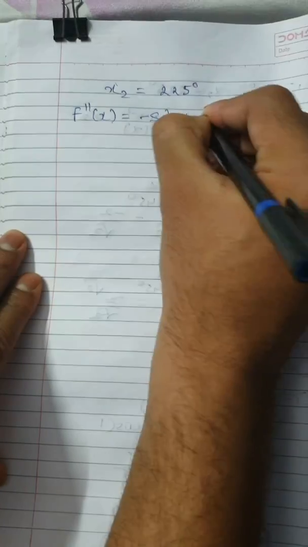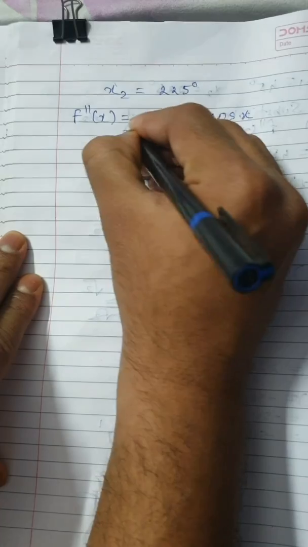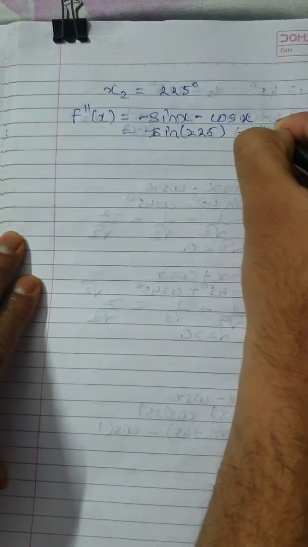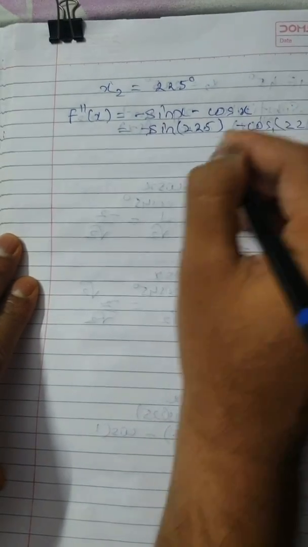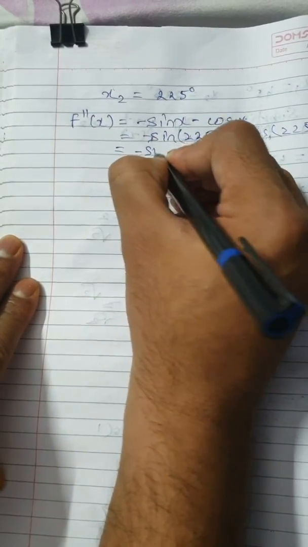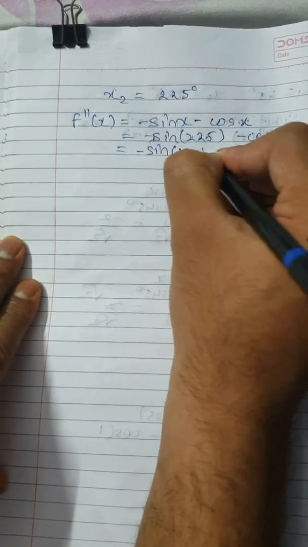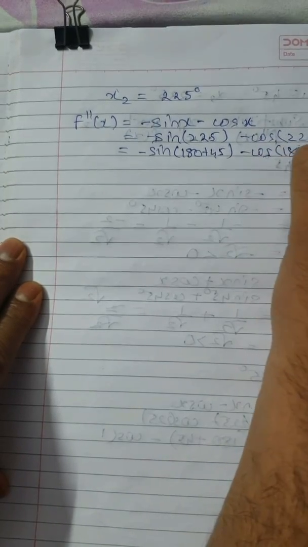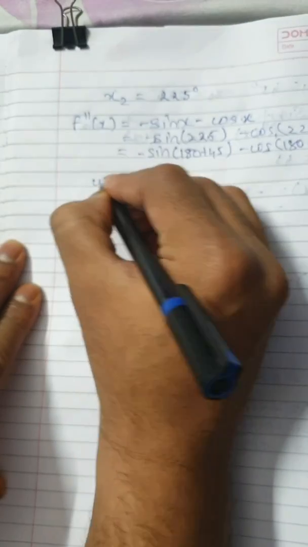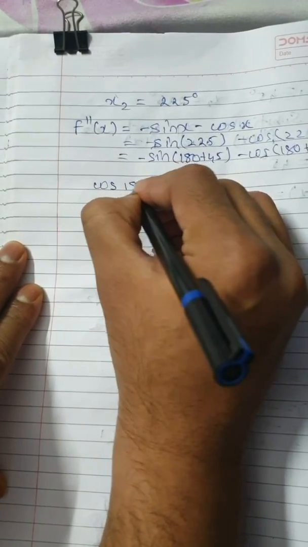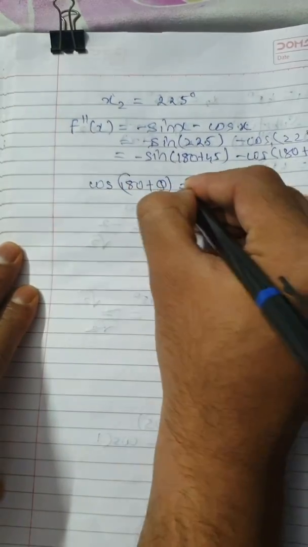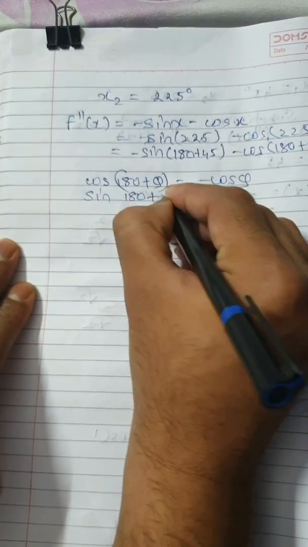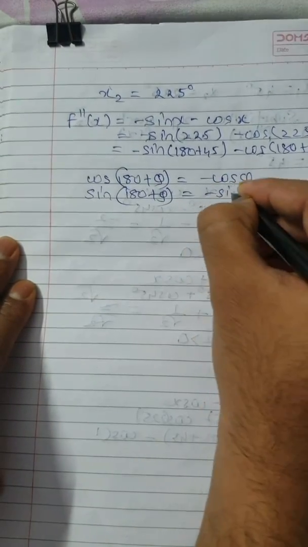Now for minus sine x minus cos x, we will substitute x as 225, same way for cos 225. Okay, so that is minus sine of 180 plus 45. Same way for cos, I can write 180 plus 45. Now there is one rule for cos 180 plus theta, we can write minus cos theta. Same way for sine 180 plus theta, you have to write minus sine theta.